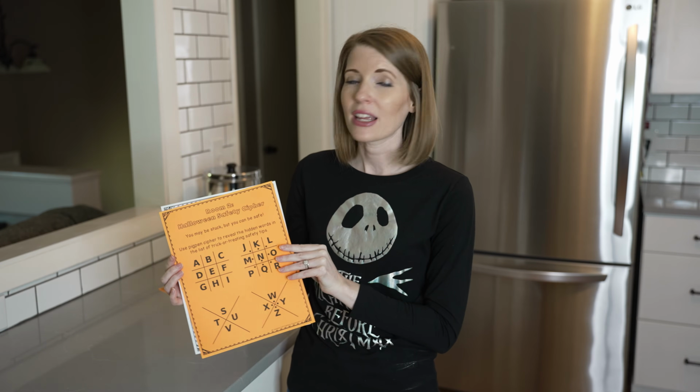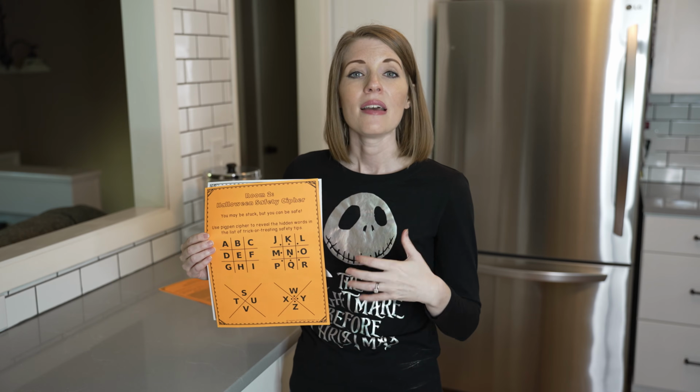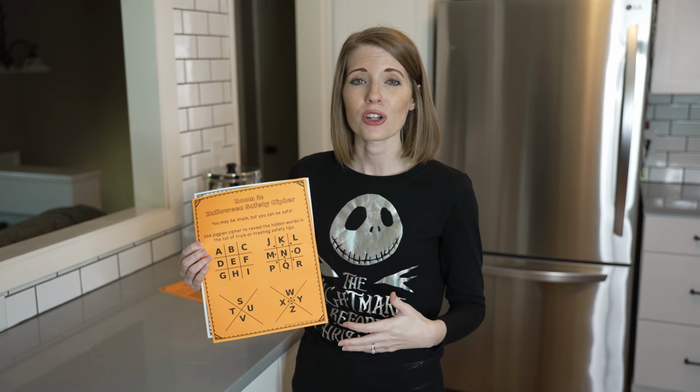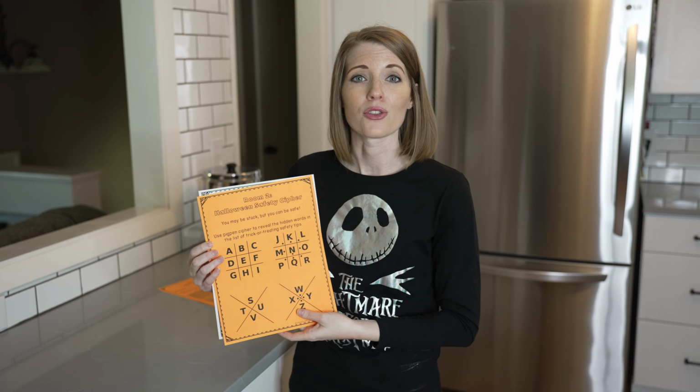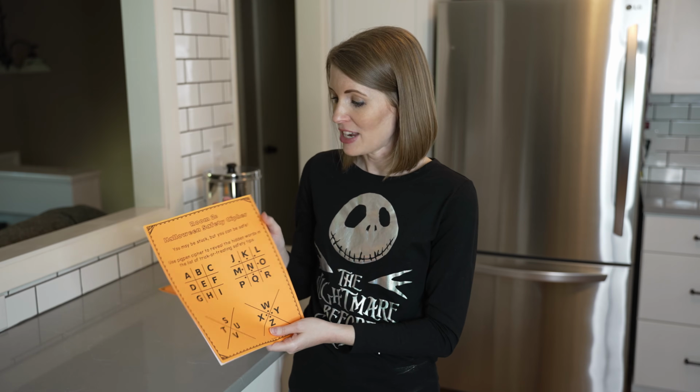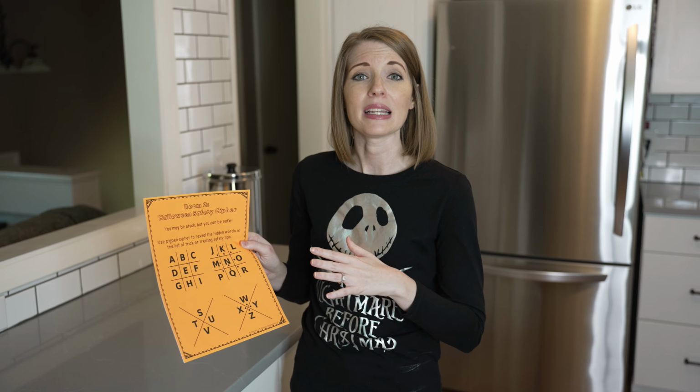But for this particular activity, they are using the pigpen cipher to decode trick-or-treating safety rules. I think this is especially important in today's day and age. It's great for kids to be able to go out and trick-or-treat, but they need to stay safe while they're doing it. So now's a good time to review that information. And you can use this pigpen cipher, like I said, with literally any decoding activity.